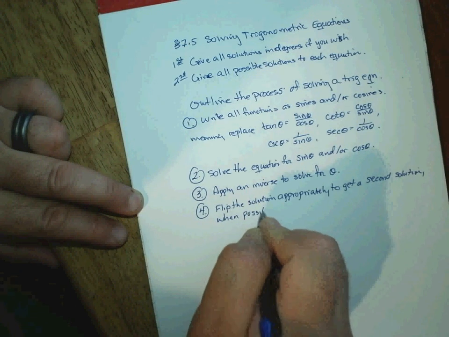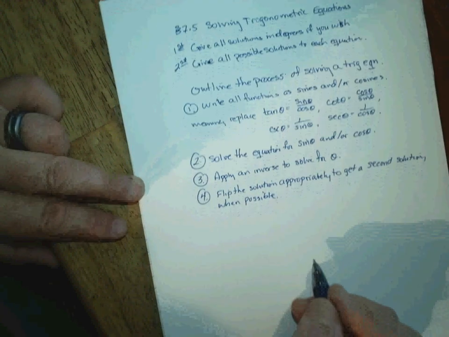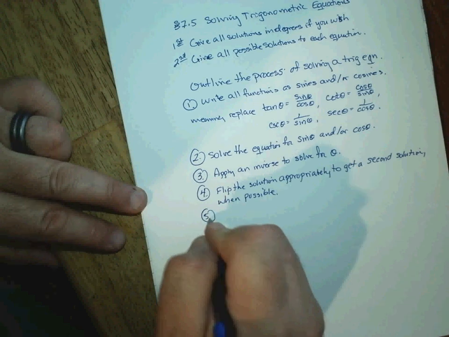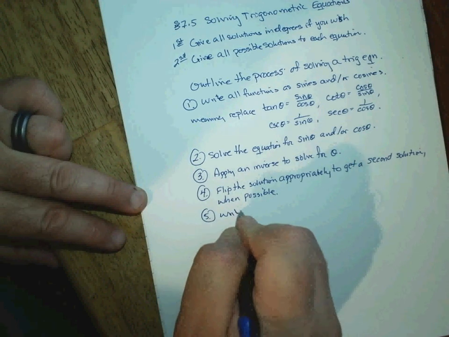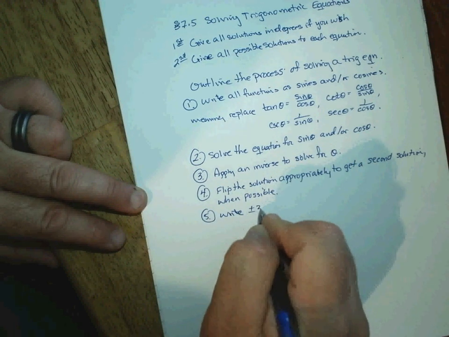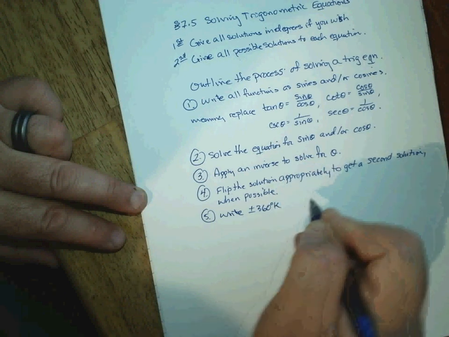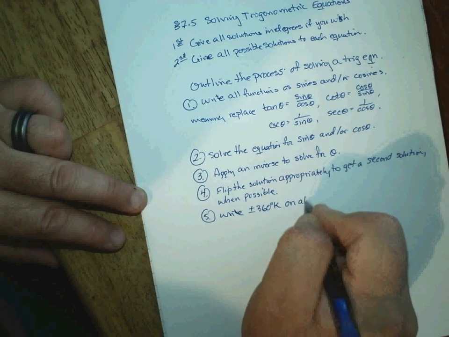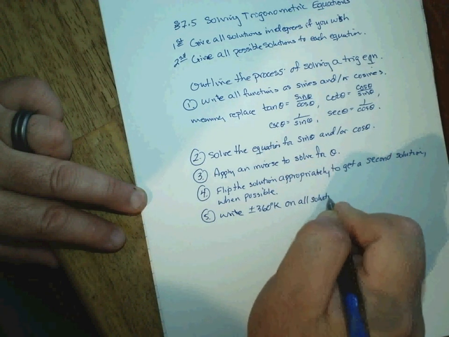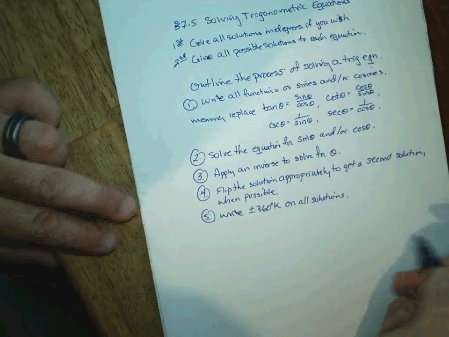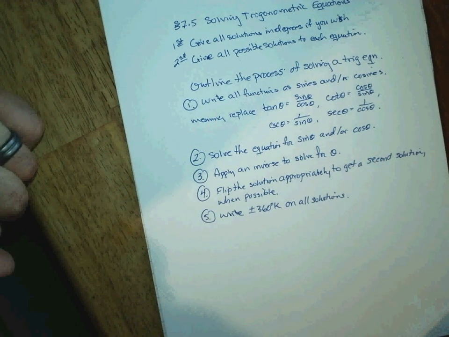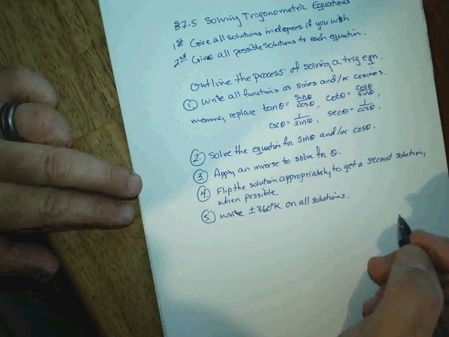And of course you'll see this in examples and understand it better then. And finally, you write plus or minus 360 degrees times k on all solutions. And that makes sure that you have represented every possible solution to that equation.